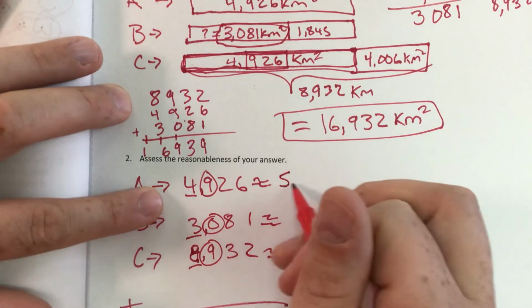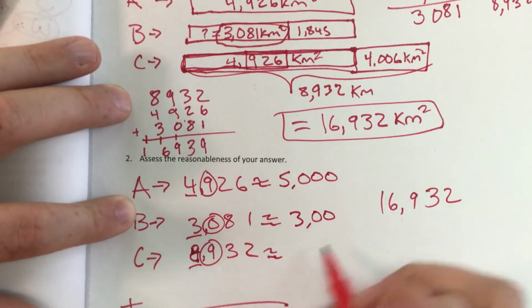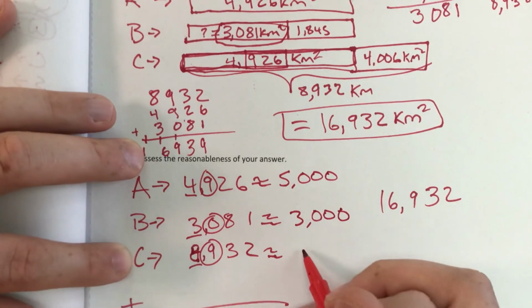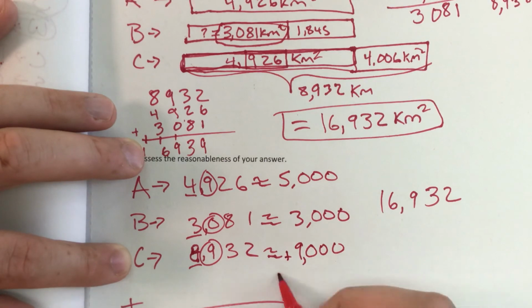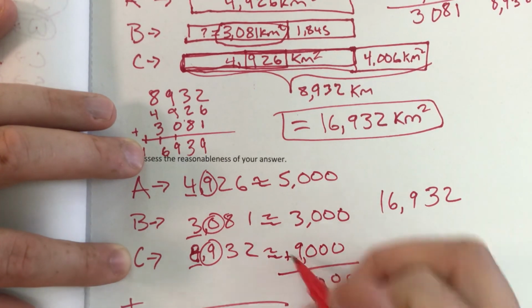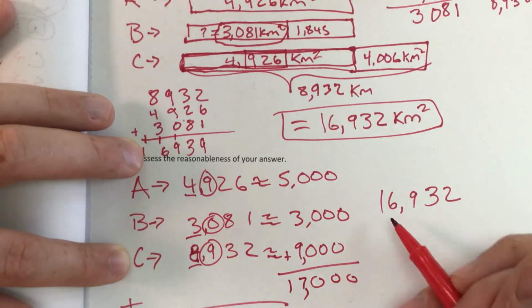So this would round up to 5,000. This would round to 3,000. And this would round to 9,000. When I add those up, I get 9 and 3 is 12, plus 5 is going to be 17. So we're going to check.